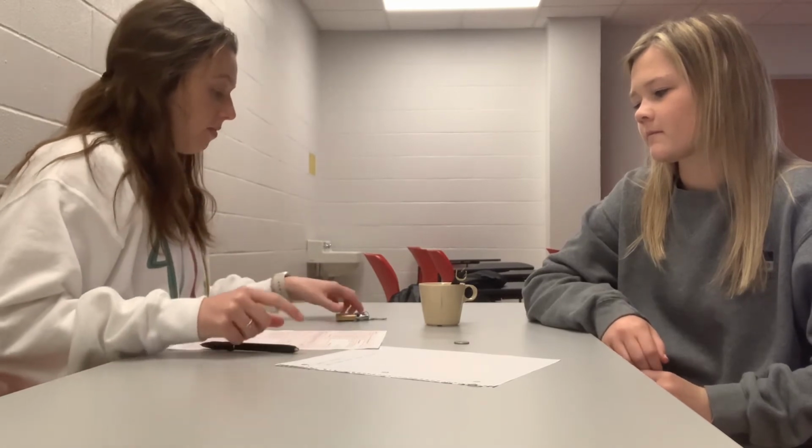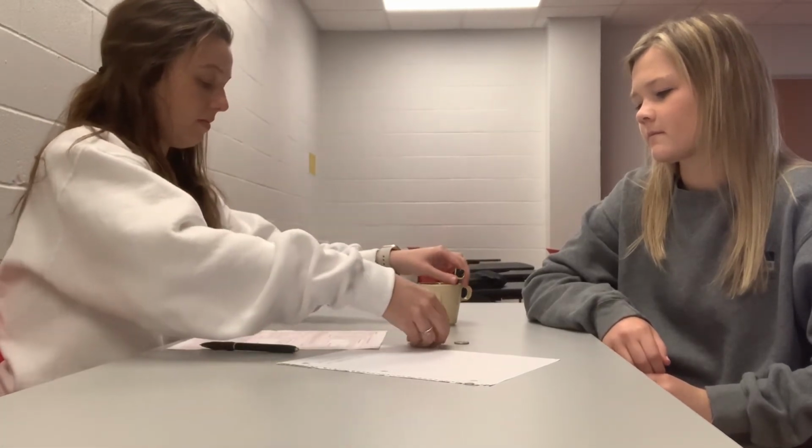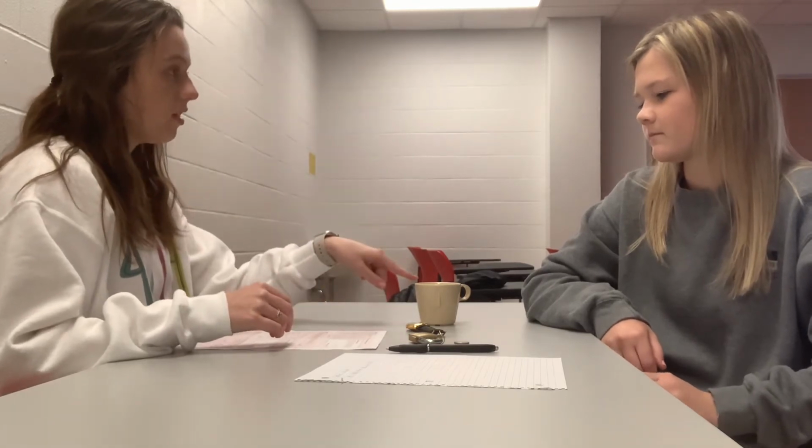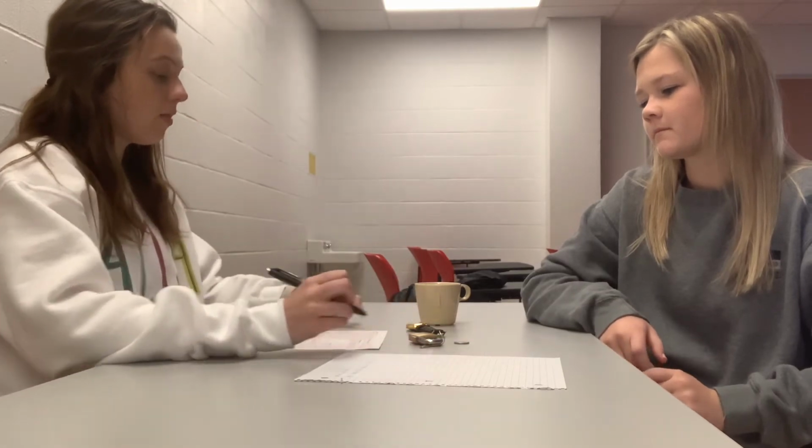The next section is object naming. What is this? A watch. What is this? A cup. What is this? A pen. For this section, it has a list of 20 items, and you will point to that item and see if they can name it.